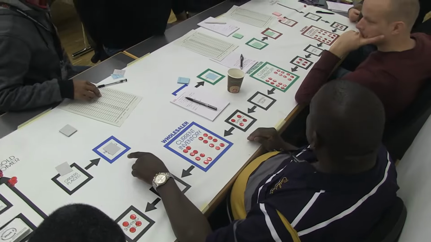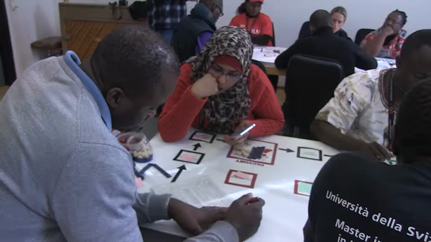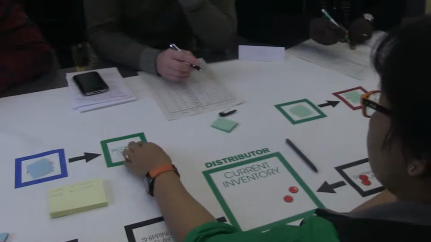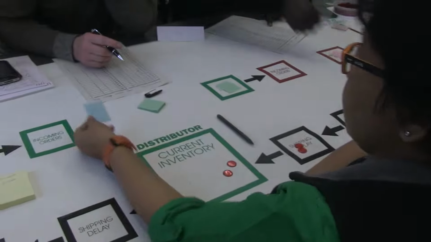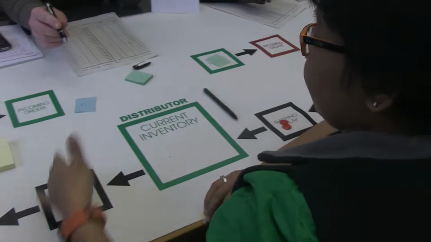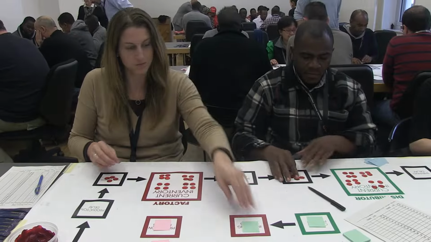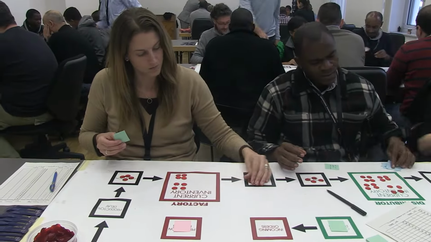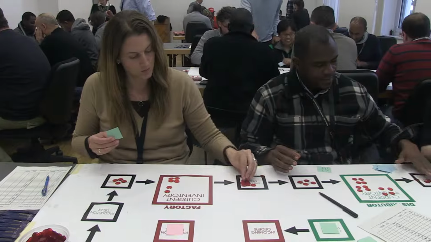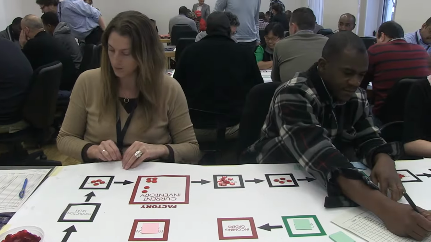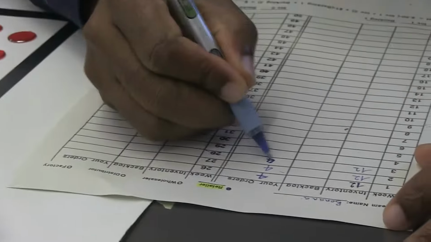Now, while the retailer is doing that, everybody else needs to fill their orders also. Pick up that slip. That's got a number on it. So what you want to do is ship that number of cases of beer out of your inventory into the shipping delay. So push those cases of beer to your left out of your inventory into that small black box. All right. Step 3 says record your inventory or backlog.